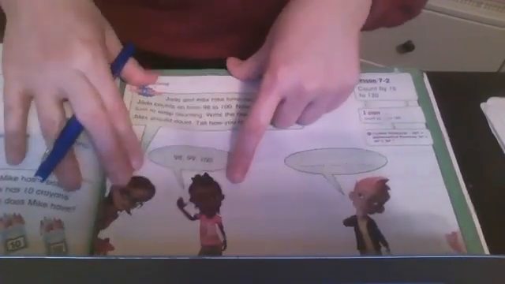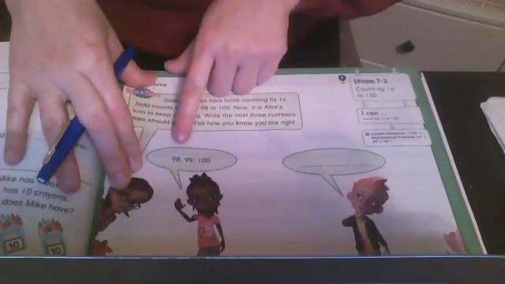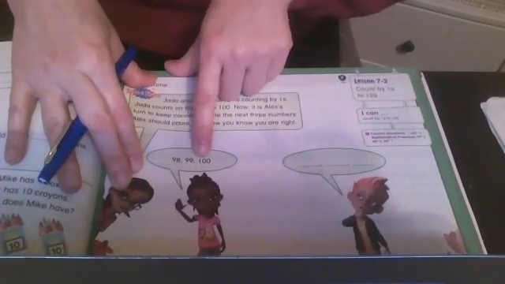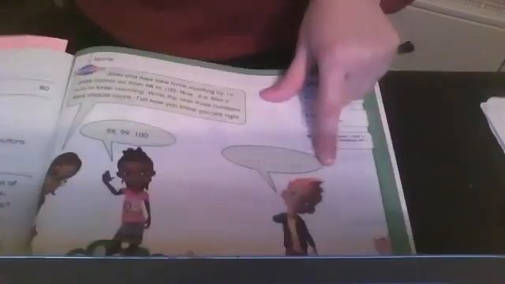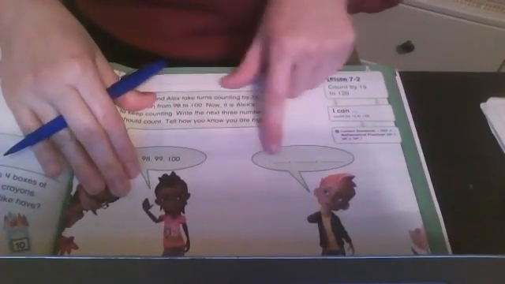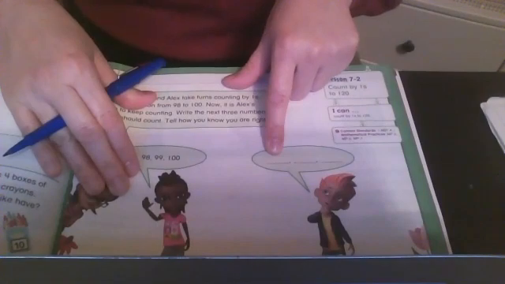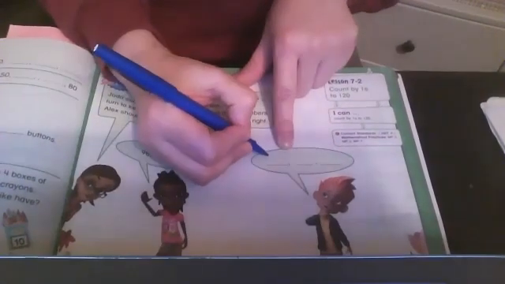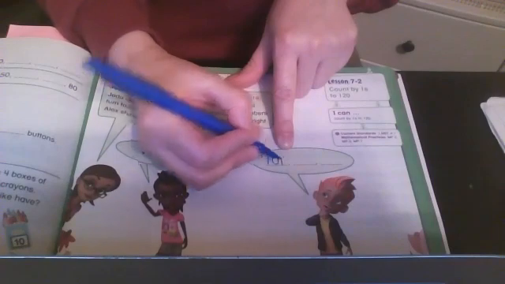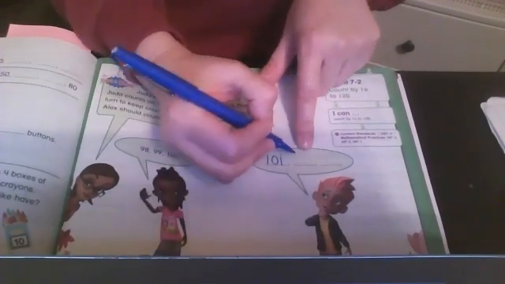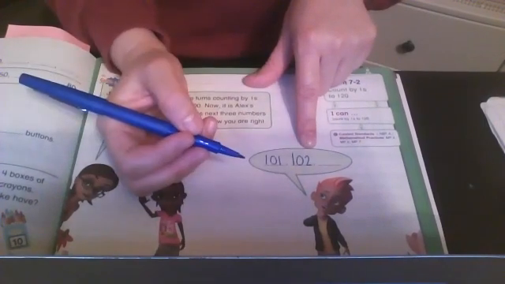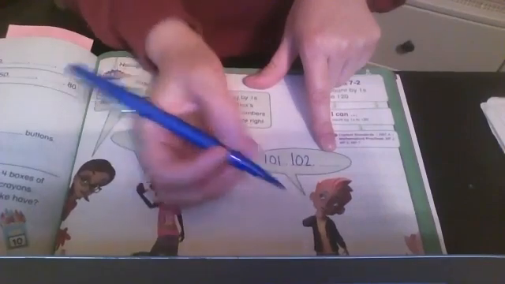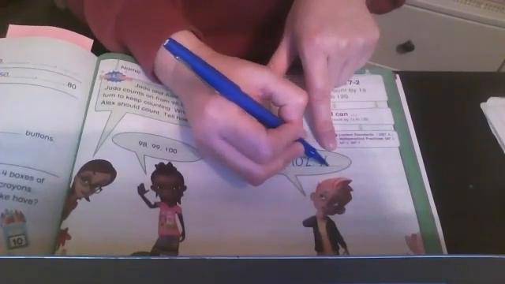Okay, so again, the two of them are counting together, and Jada starts with 98, 99, 100. And Alex is going to continue from there. So if I'm counting by ones, after 100, my next number would be 101. Good. So I'm going to write 101. It has 3 digits. The next number would be 102. Good. And then my last number here would be 103, right?